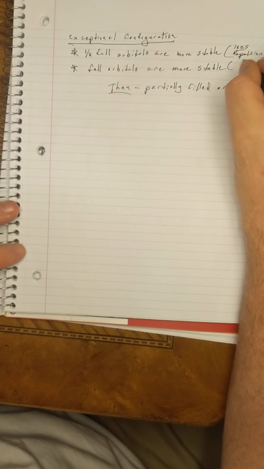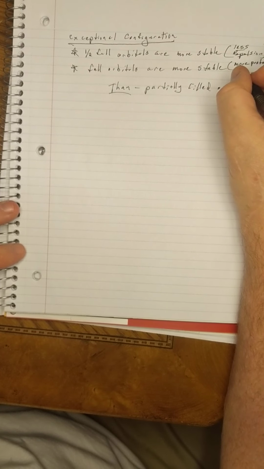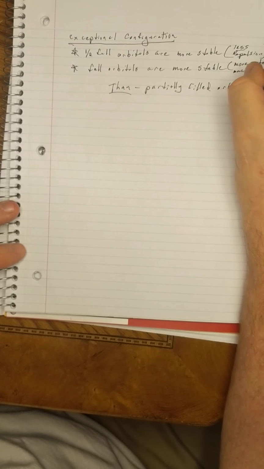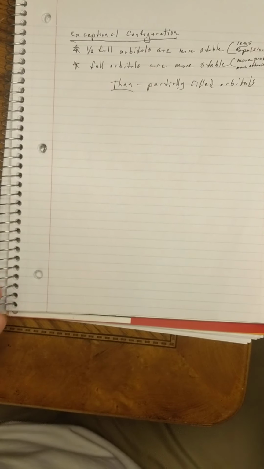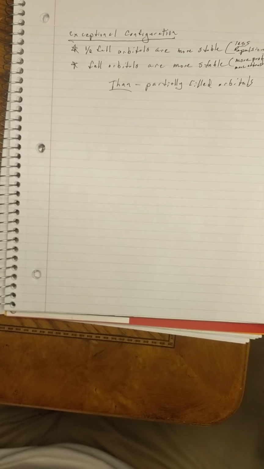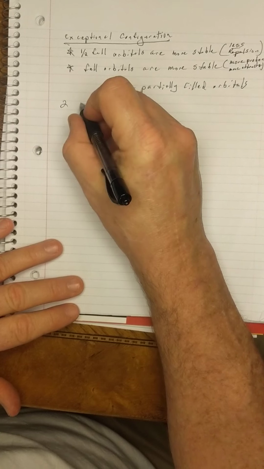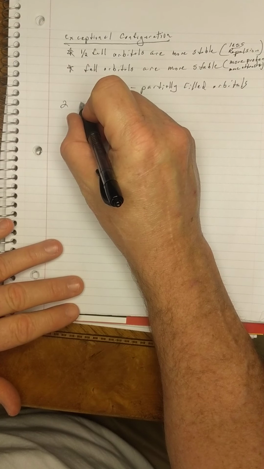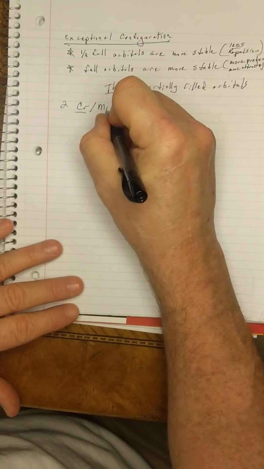The reason isn't less repulsion, the reason is more protons. And that means more attraction. When you have a full orbital, you also have more protons, which makes you want to fill up that shell. So here are two that are there: chromium, and right under it, molybdenum.